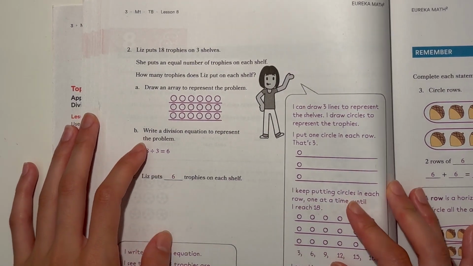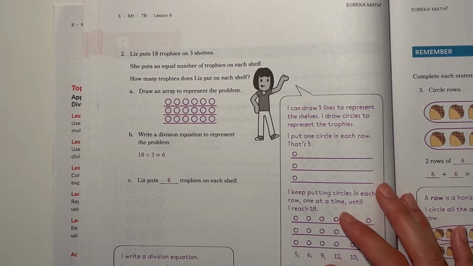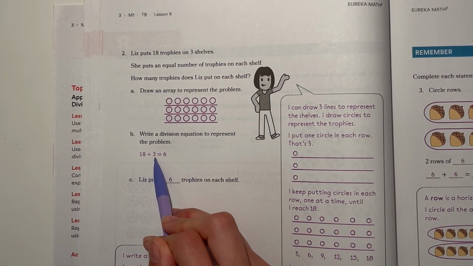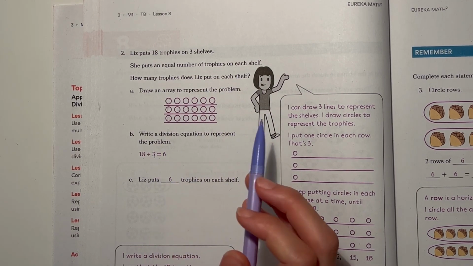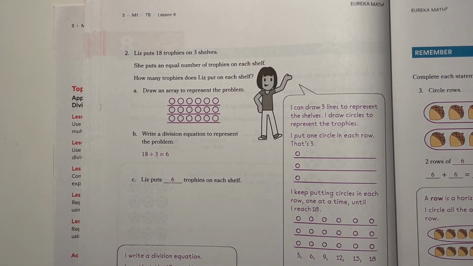So B says write a division equation to represent the problem. Well, 18 trophies divided by 3 shelves, so that's 6 per shelf. Liz put 6 trophies on each shelf.